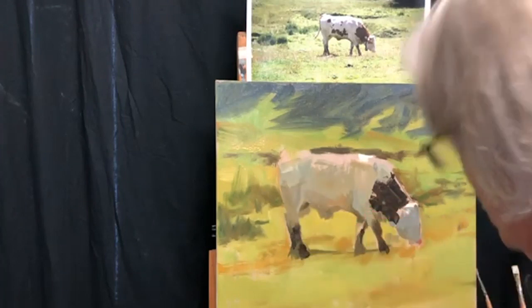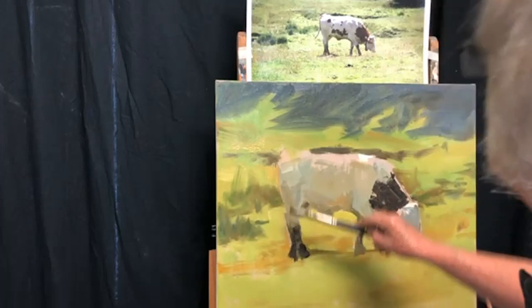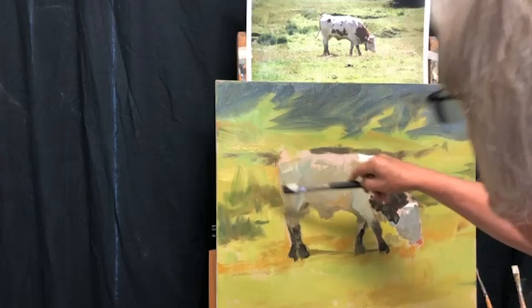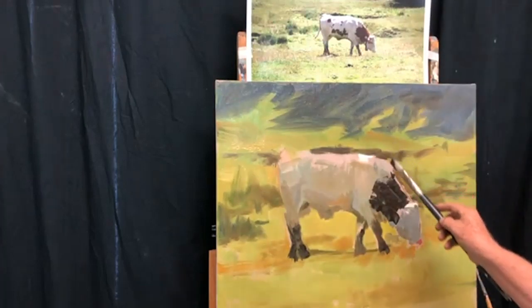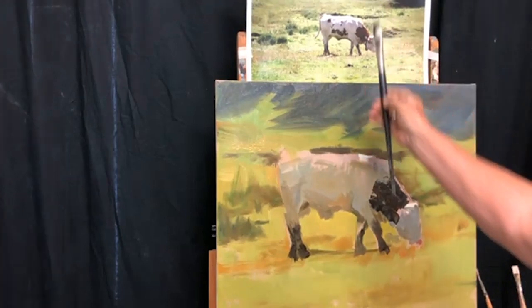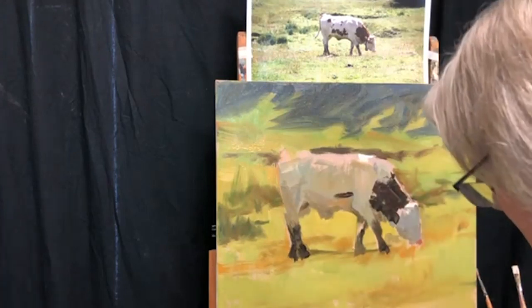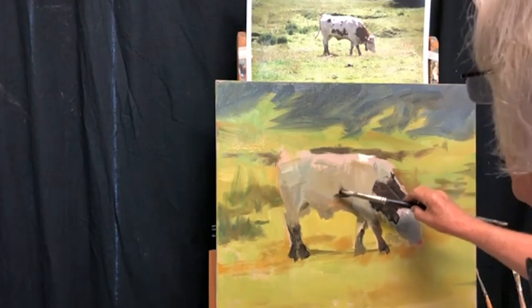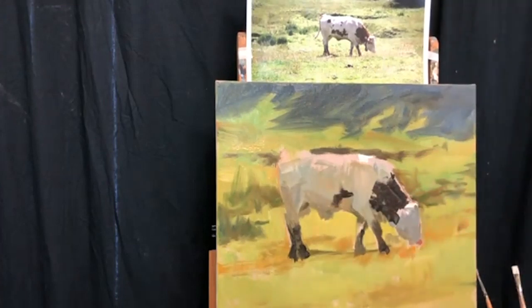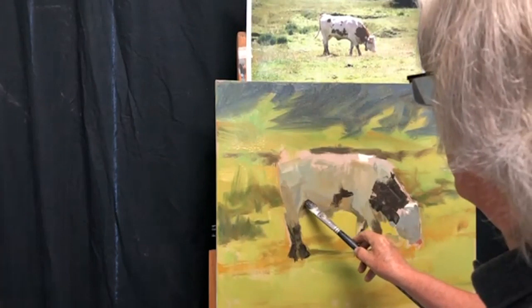Back leg, same color. Okay, we're starting to get some nice, rich darks. So let me look right here. Is that where I want it? Yeah, I think that's about where I want it. And there's another one that's going to come in right about here and work its way up and then work its way down. So hopefully you can begin to see something happening here.